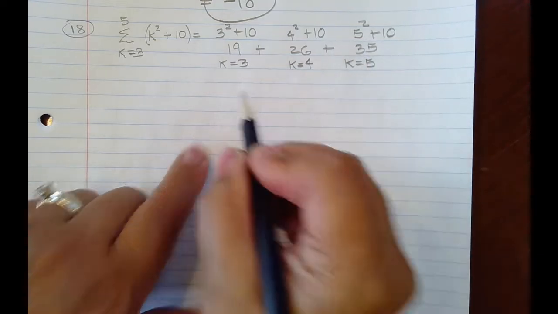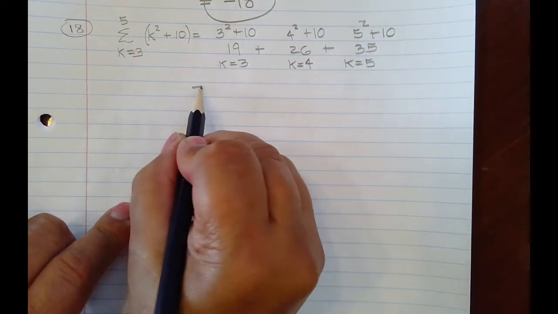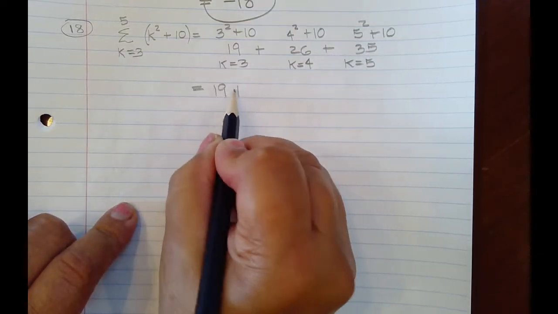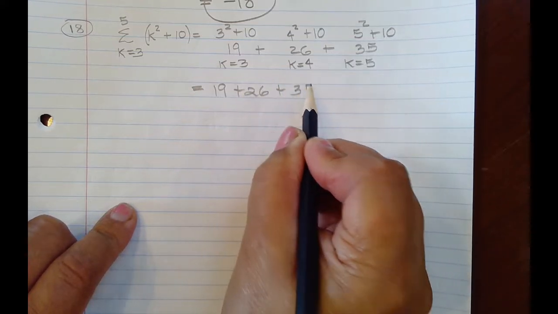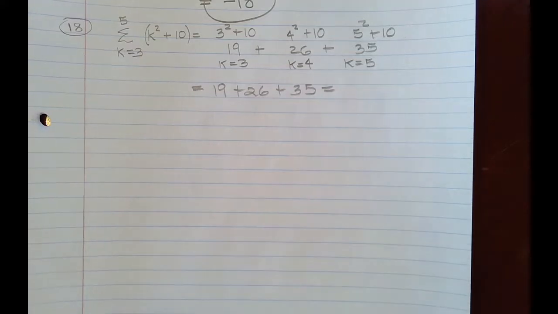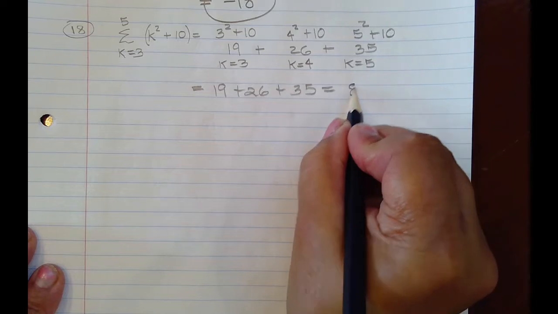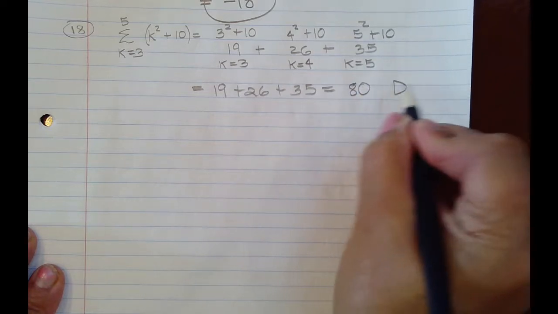And then you just sum all of these together. It's the 19 plus the 26 plus the 35. You can go ahead and put that into your calculator, and the answer would be 80, which I believe was choice D.